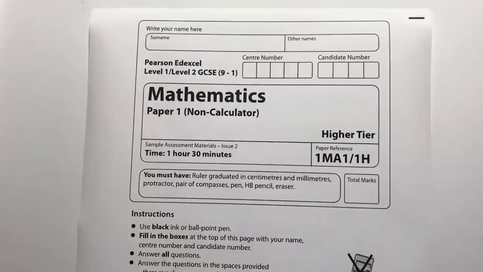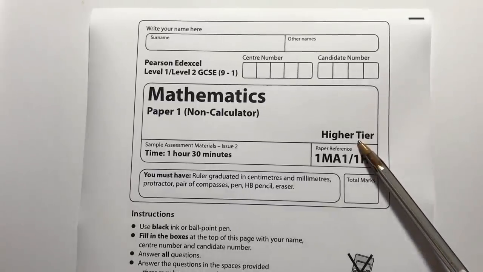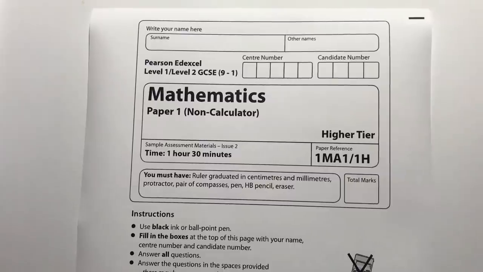Okay, in this series of videos we're going to be looking at a way of doing a little bit of revision using some of the published papers. Now this particular paper that we're going to use is the sample paper for higher tier, and if you follow the link below in the description you'll be able to download this paper.